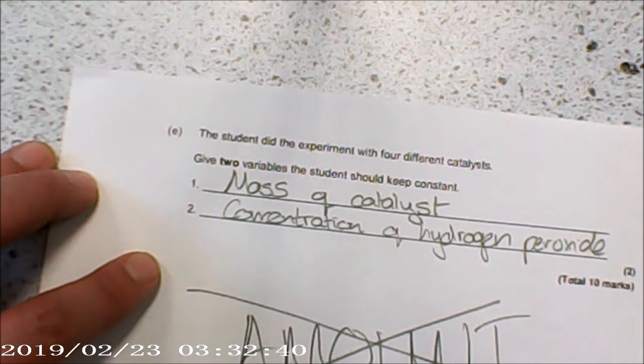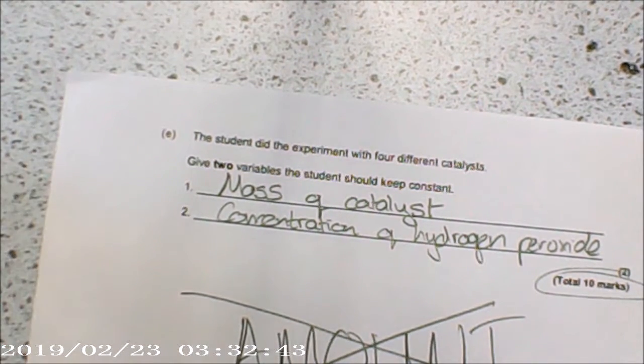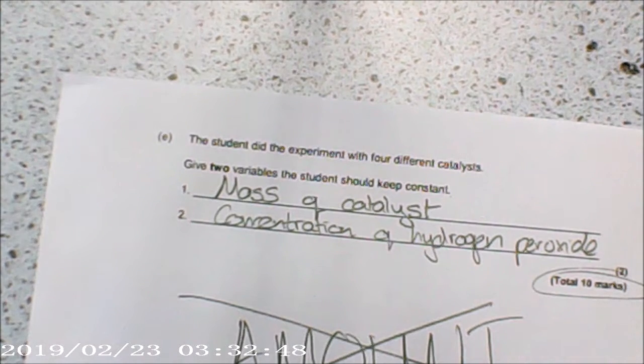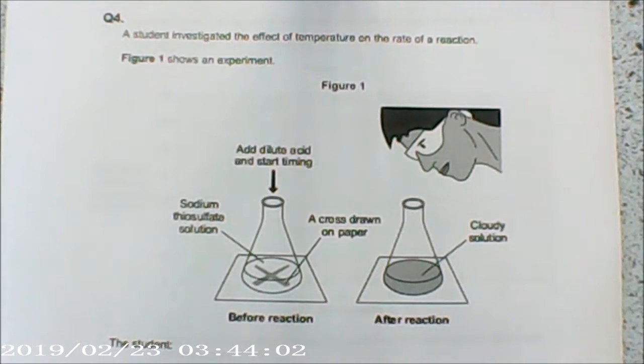Okay, so total up out of 10 marks, and if there is anything that you're unsure about on those, then obviously please make a note of it for revision. Right, so moving on to question number 4 now, and it is another rate of reaction investigation.